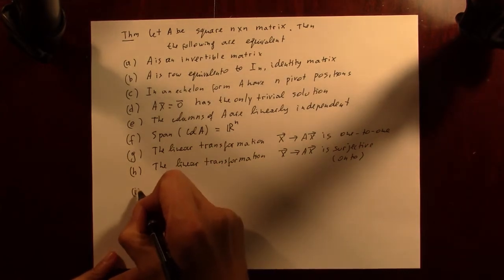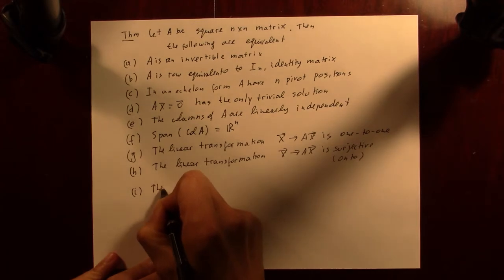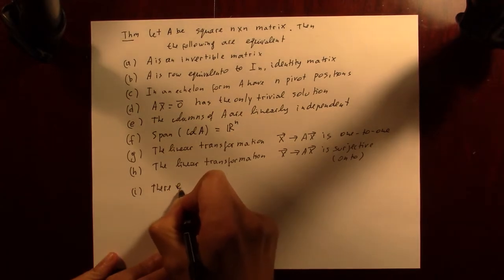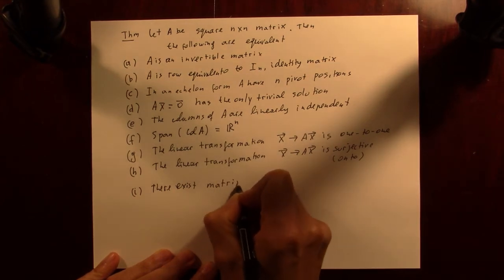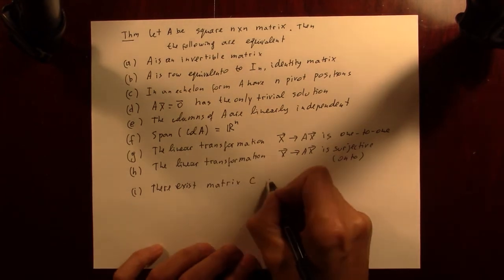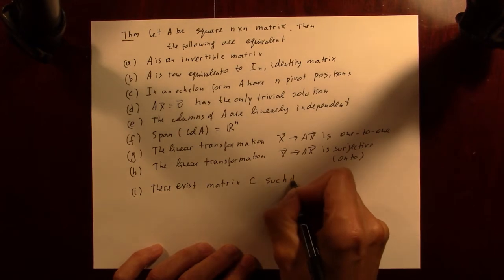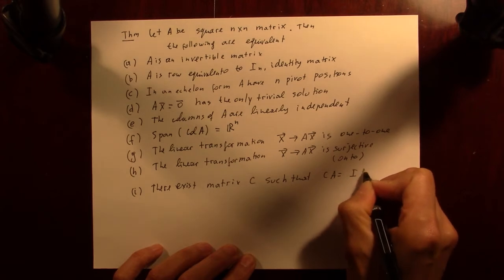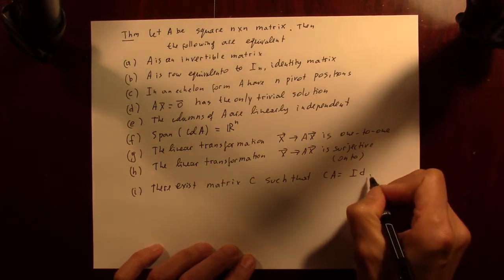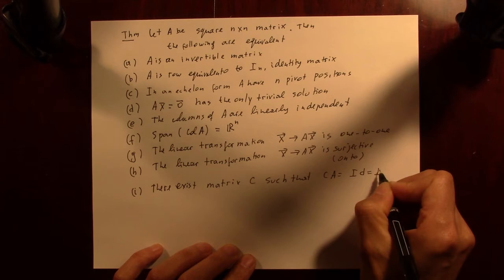I: there exists a matrix C such that C times A equals the identity matrix, in this case I_n.